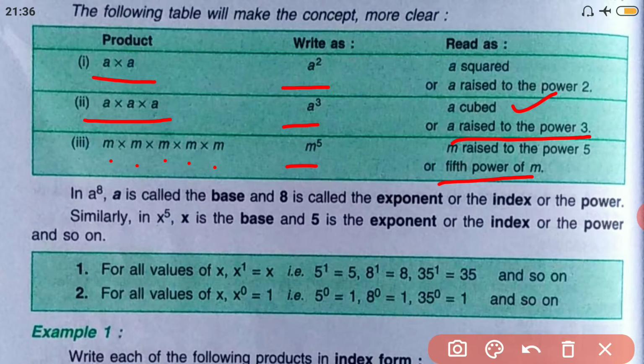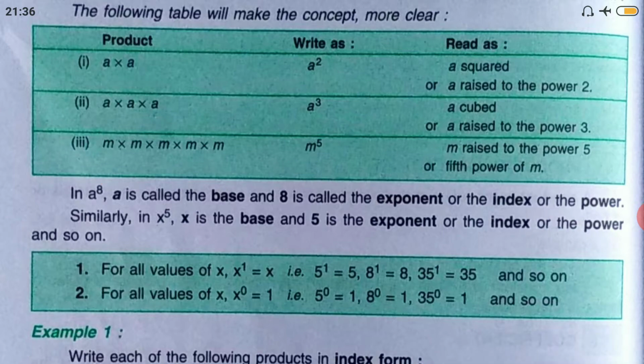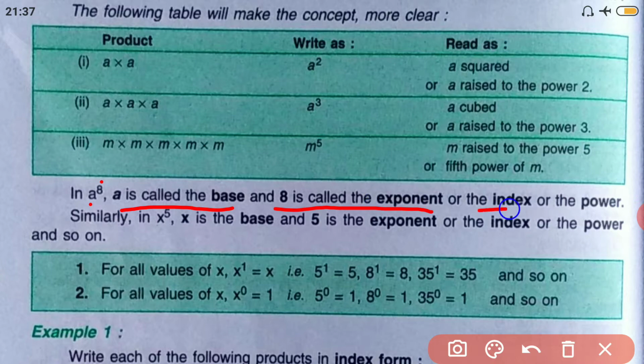Now here you can see that if a number or any alphabet is being multiplied many number of times, the number of times should be written at the top, and what is being multiplied is written at the bottom. Suppose we have a which has been multiplied 8 times, so a has to be written down and 8 has to be written at the top. This a, the bottom one, is called the base, whereas 8 at the top is called the exponent or index or power. But for the time being we shall use the word power.